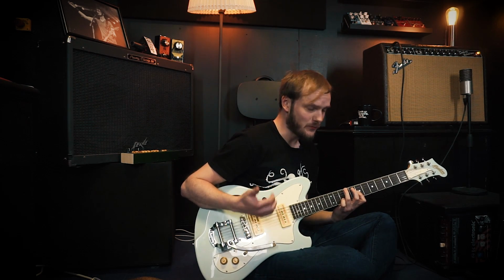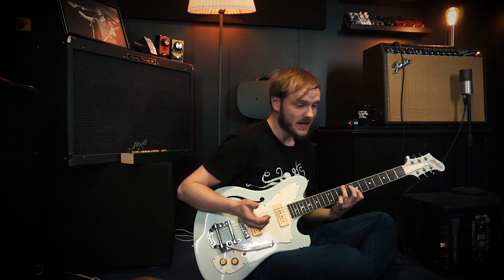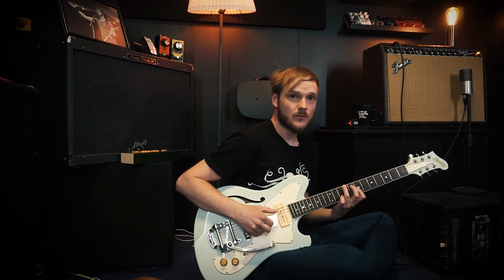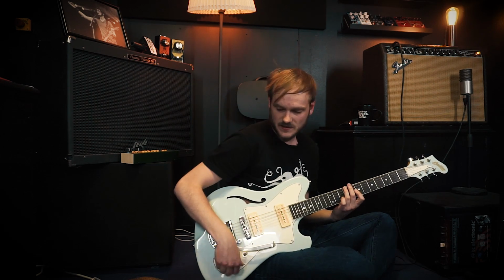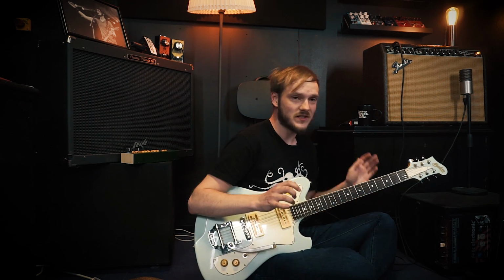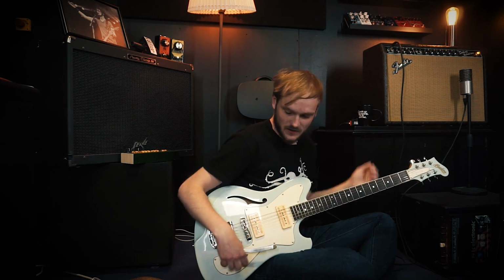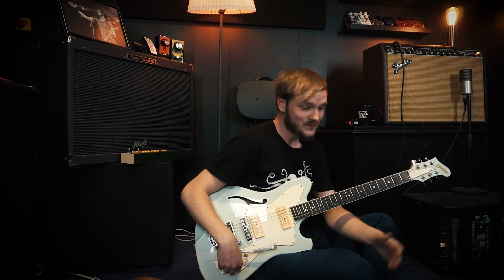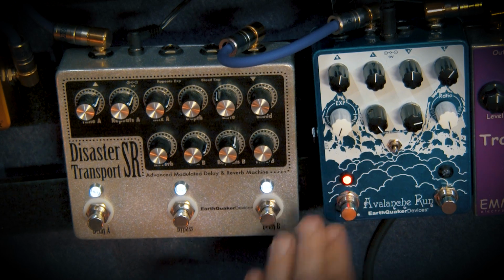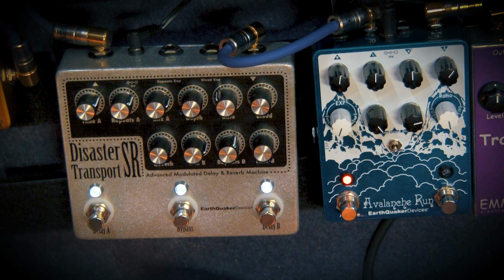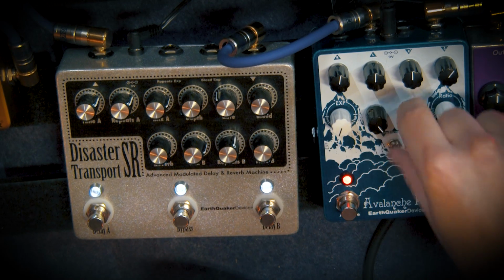So for me, I personally like to stack the Disaster Transport with other delays in order to impart some of its movement into other delay lines. So let's stack the Avalanche Run and the Disaster Transport. It's gonna be awesome.